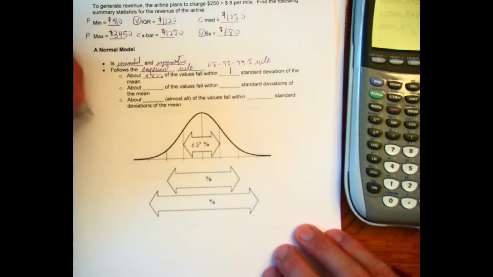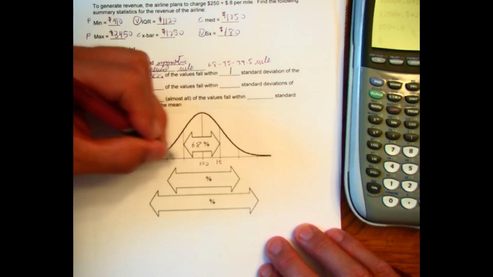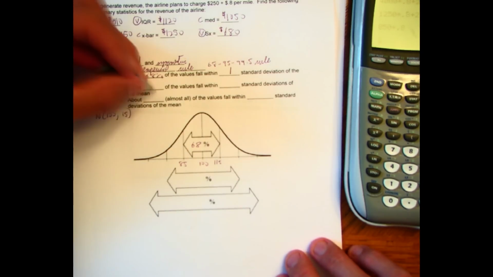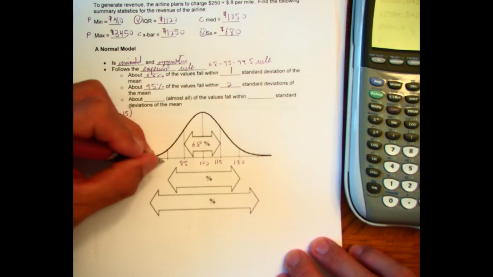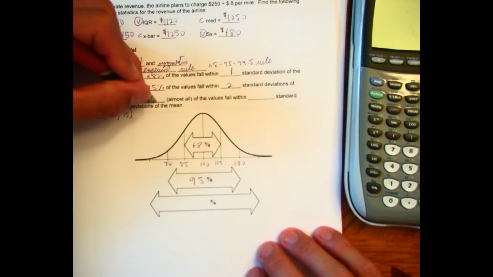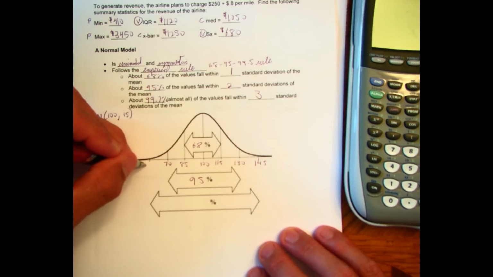Okay. So for instance, IQ is modeled with a normal model with a mean of 100 and a standard deviation of 15. So the mean IQ score is 100, and this would be 115, and this would be 85. So 68% of people who take an IQ test will score between an 85 and a 115. 95% of the values will fall within 2 standard deviations. Well, if we add another 15, we'd get 130, and that would be 70. So 95% of the people who take an IQ test will score between a 70 and a 130. And then 99.7%, or almost all the values, will fall within 3 standard deviations, 145, and this would be 55, right?